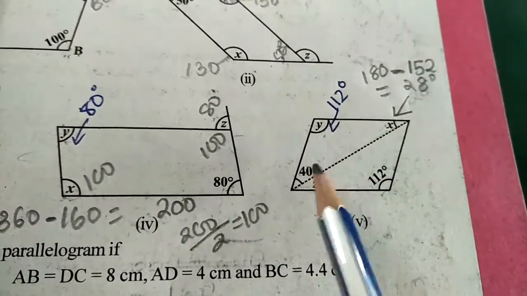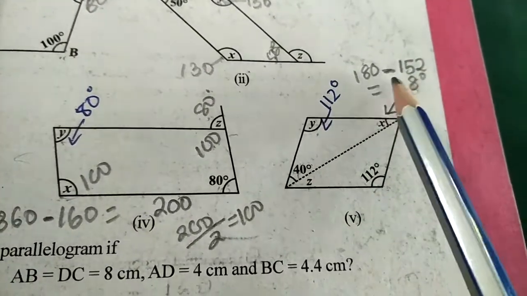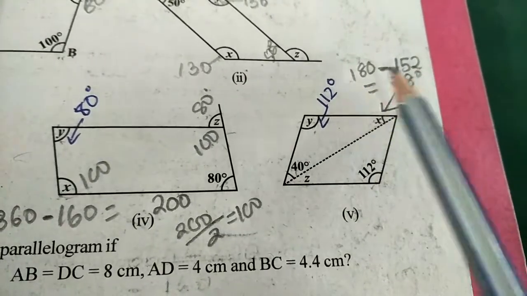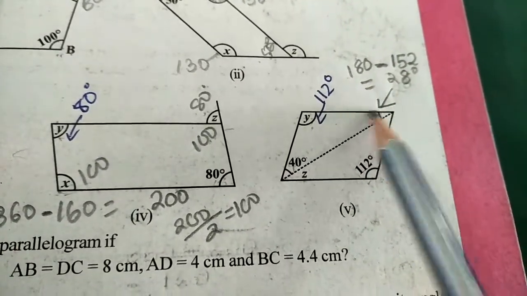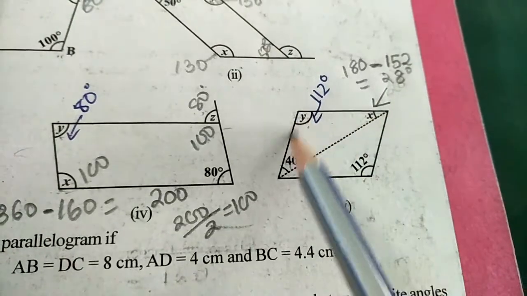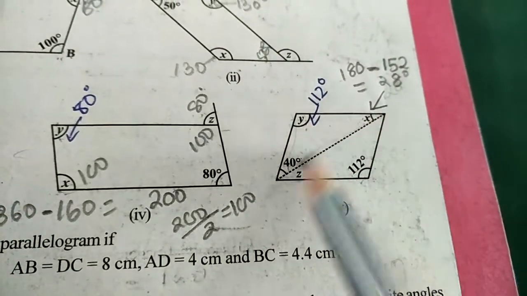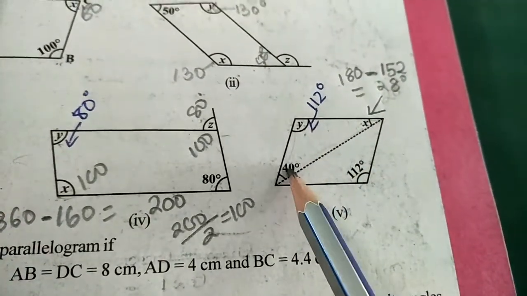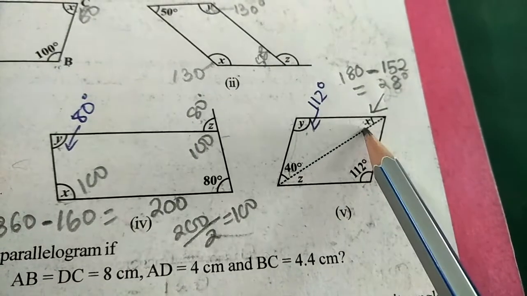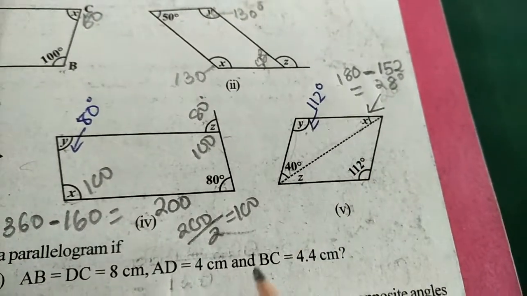So 112 plus 40 is 152, so 180 minus 152 will be 28, because this is a triangle and all three angles add up to 180. This is 112, this is 40. Okay, so this will be 28.